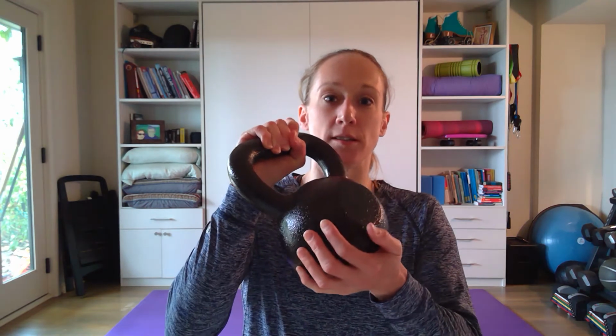Hello, Jane Reaction here, and today for Modality Mondays, we're going to talk about the kettlebell. I'm actually going to make this a two-part series because there's so much to talk about with the kettlebell, and so much of it I can't do with this bad boy. This is 35 pounds.